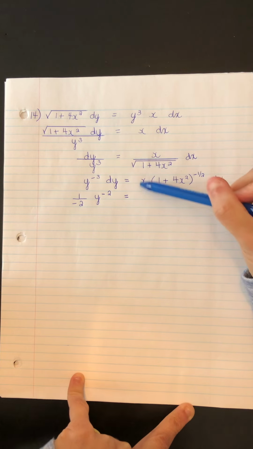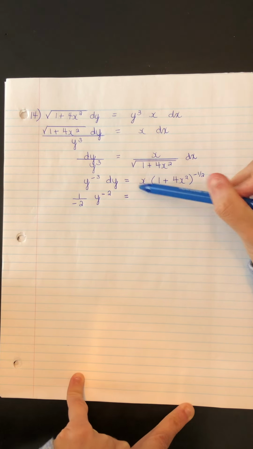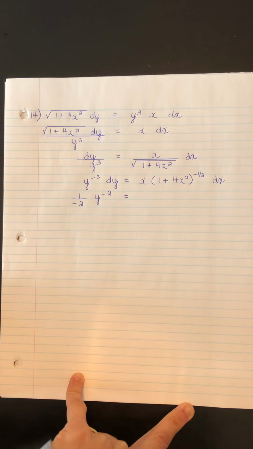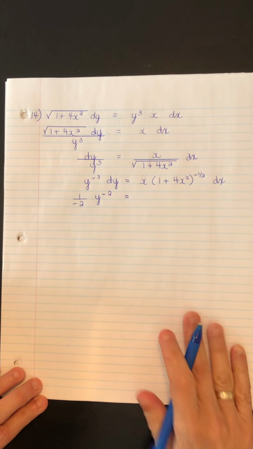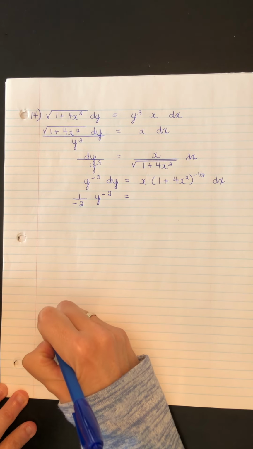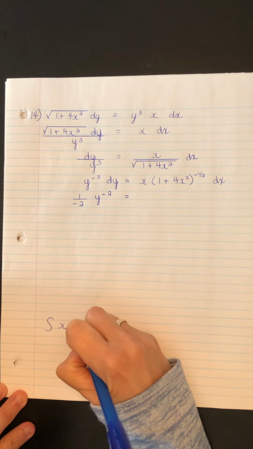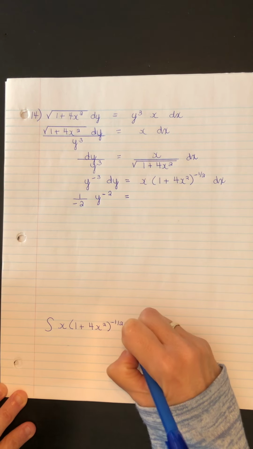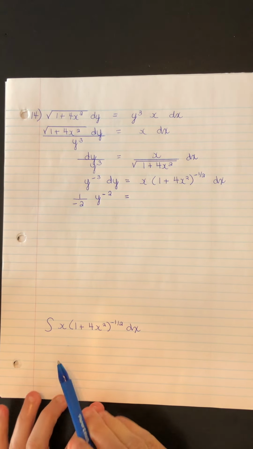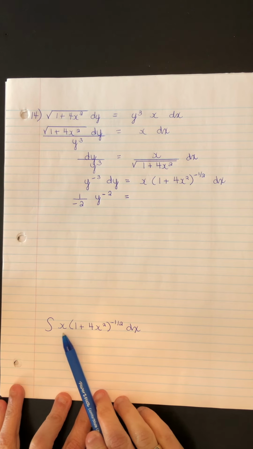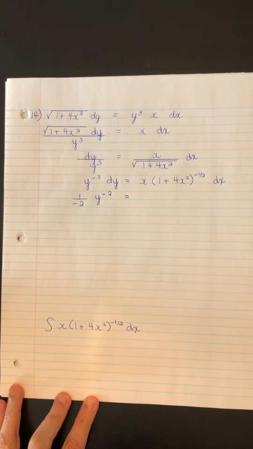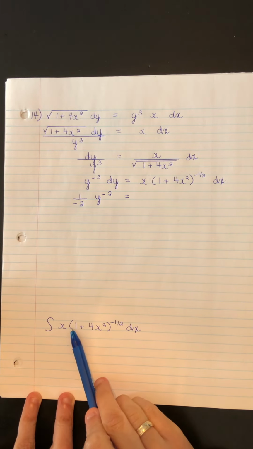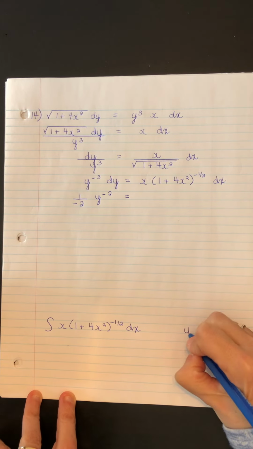But for this integral on the right, we're going to need a substitution of u. So I'm going to do that down here at the bottom of the page, okay? So again, we're going to go through this in hope that you will start to remember all of these processes, okay? So this is the integral of x times 1 plus 4x squared to the negative half. So what we would do in this situation is call the binomial inside the bracket u.